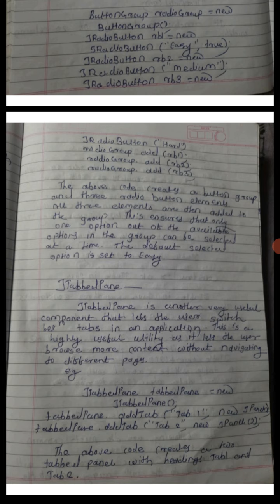Then next, JTabbedPane. JTabbedPane is another very useful component that lets the user switch between tabs in an application. This is a highly useful utility as it lets the user browse more content without navigating to different pages.